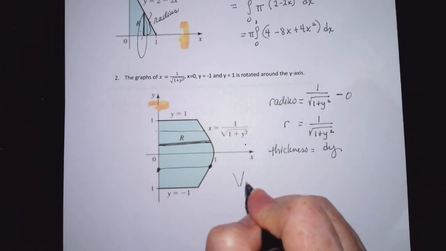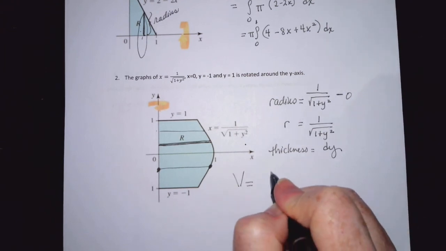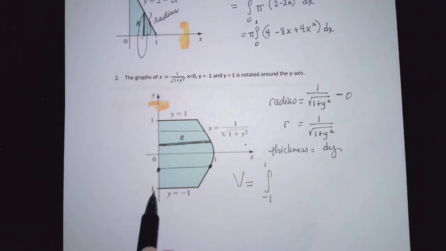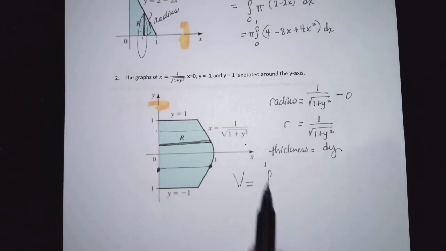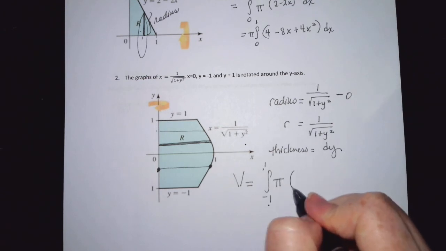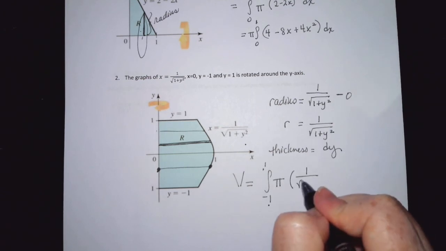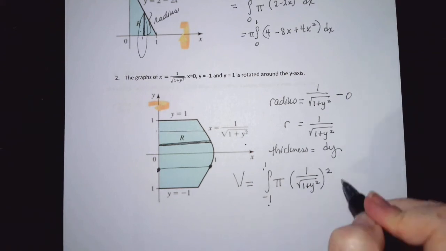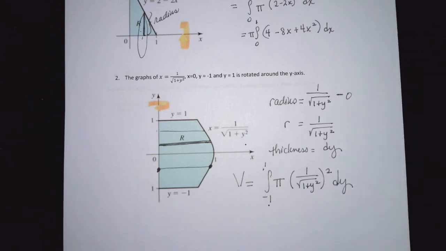All right, so our volume will be the integral from -1 to +1, because those are the y limits on our region. Smallest limit on the bottom, largest limit on the top. Pi times the radius squared times the thickness.